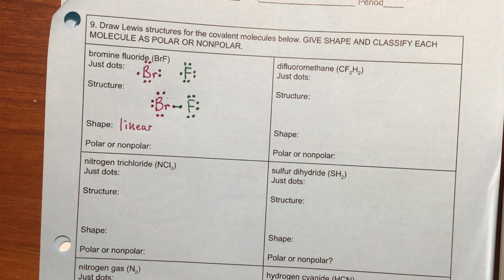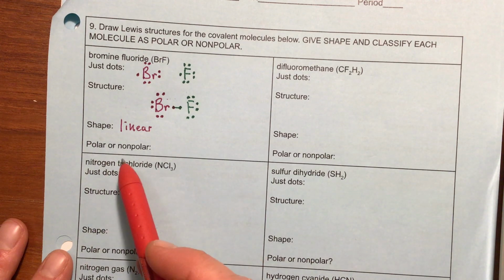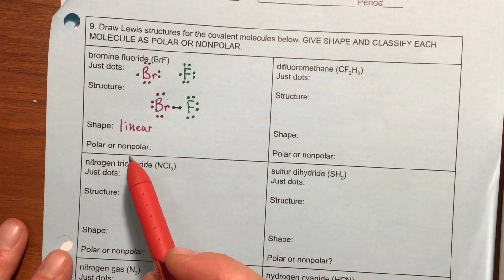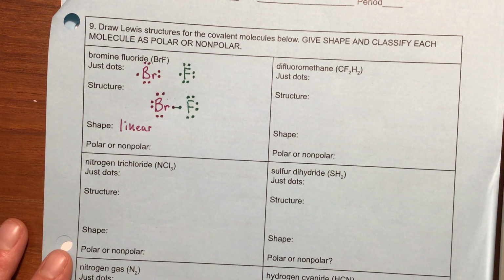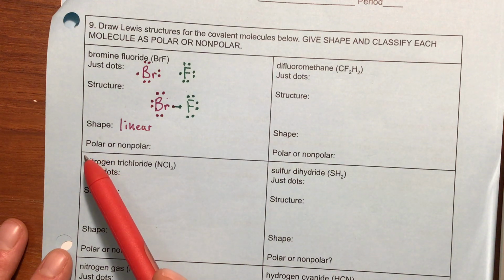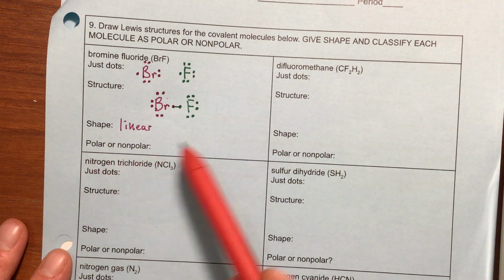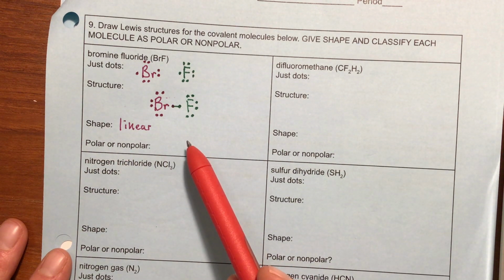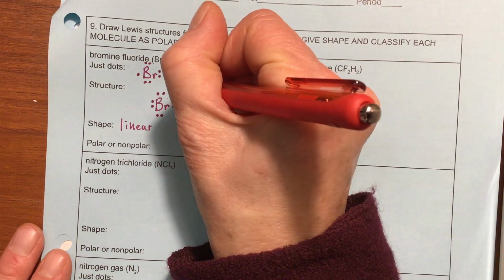So basically, if the charge distribution is equal all over the entire molecule, it will be nonpolar. But if there is more negative charge in one part of the molecule than the other, then it will be polar. So the way we are going to figure this out is to look at whether the molecule is symmetrical or asymmetrical. If the molecule is asymmetrical, that means the sides aren't the same, then we are going to say that it is polar. Okay, so asymmetrical means the sides aren't the same.